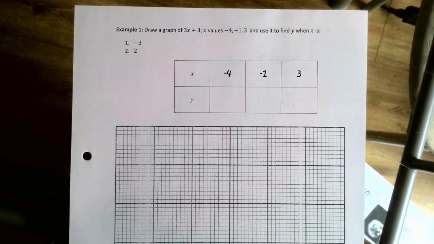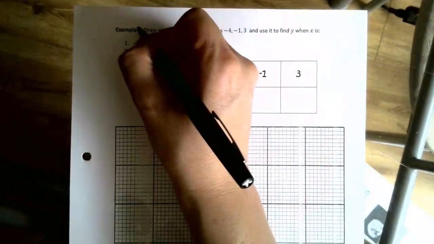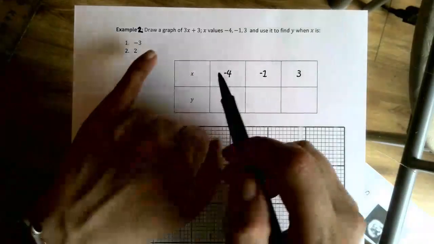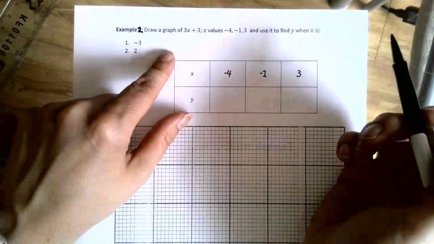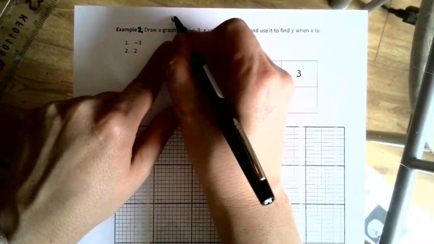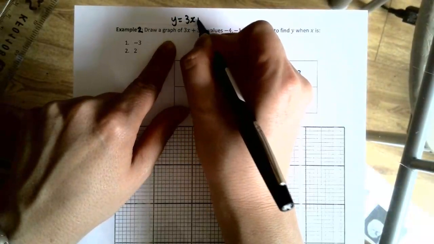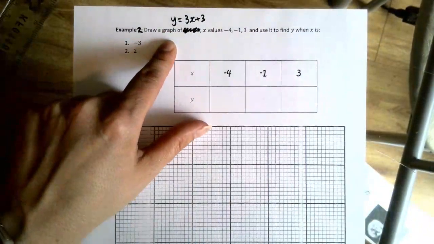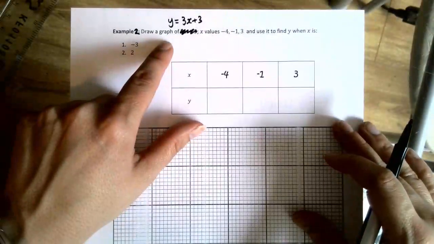Okay, so I'm on page 83 here, and this is actually example 2. It's labelled example 1, but it's example 2. So this time, this should say draw a graph of, let's fix that, y equals 3x plus 3. The wee y equals was missing there. So draw a graph of y equals 3x plus 3.